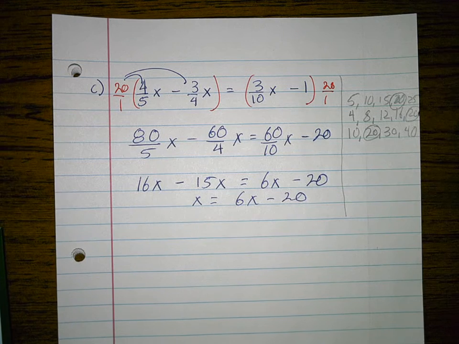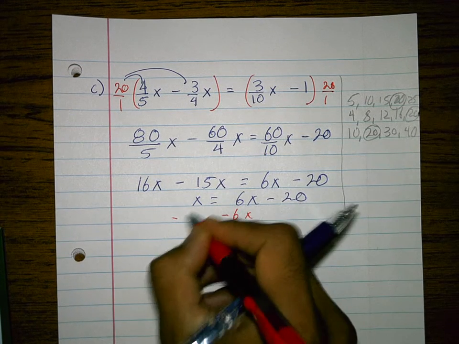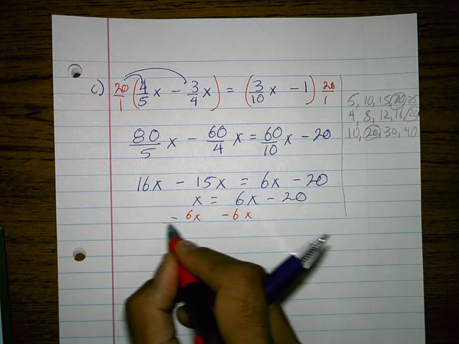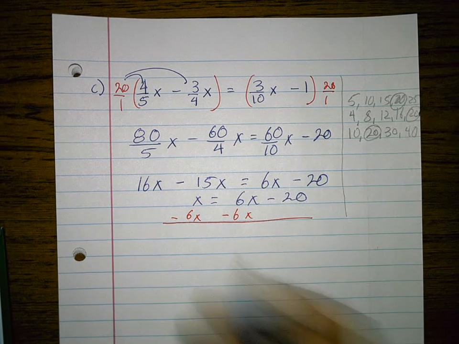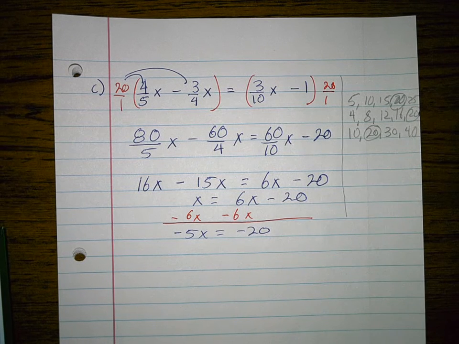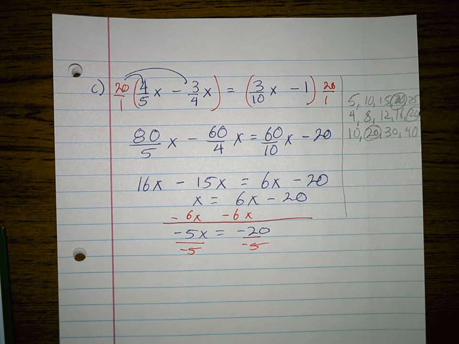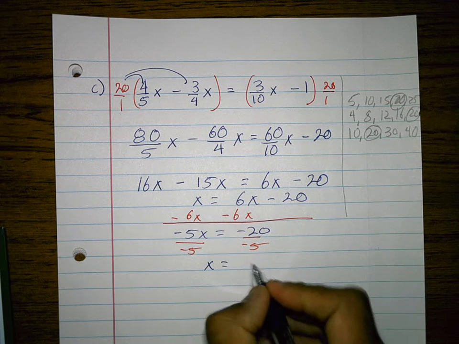If I combine like terms over here, that's just x equals 6x minus 20. I'm going to get my x's on the same side, so I'll subtract the 6x from both sides. And we get negative 5x equals negative 20. Divide by negative 5, and x equals 4.